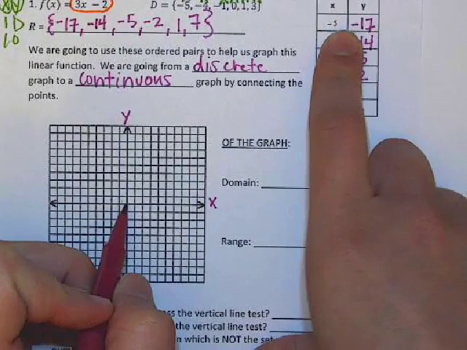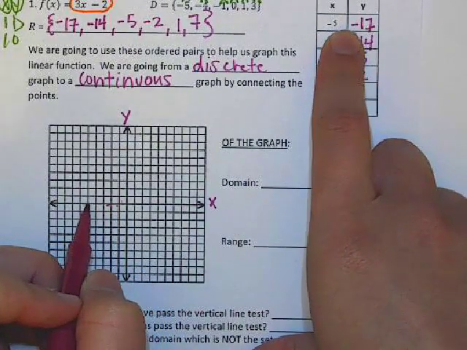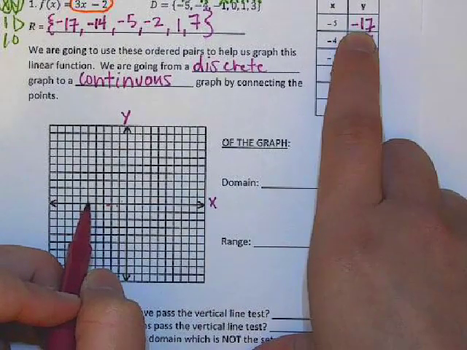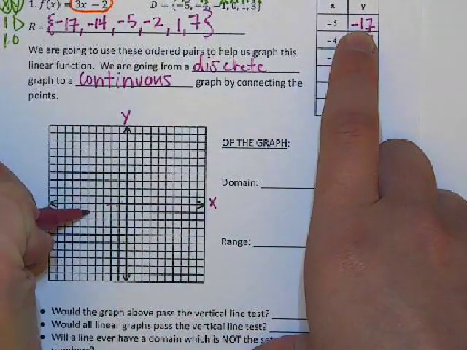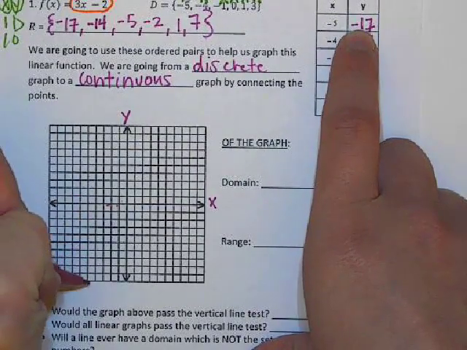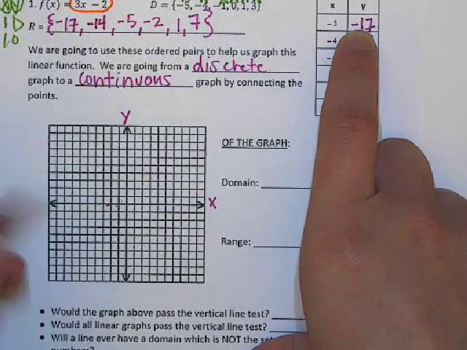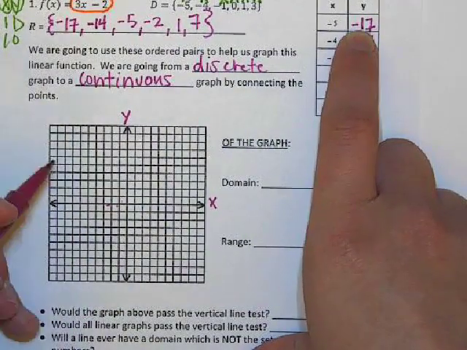Okay, so my first x is negative 5. So I start in the middle. I'm going to go backwards 5. 1, 2, 3, 4, 5. Then my y is negative 17. So I'm going to go down 17. 1, 2, 3, 4, 5, 6, 7, 8, 9, 10. Okay, so it would be somewhere down here. I'm not going to worry about that dot. Okay, I'm going to go to the next one.